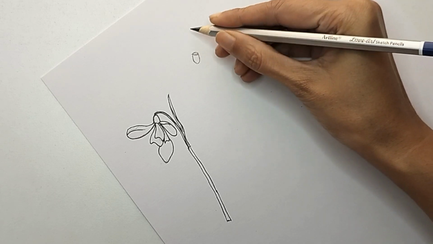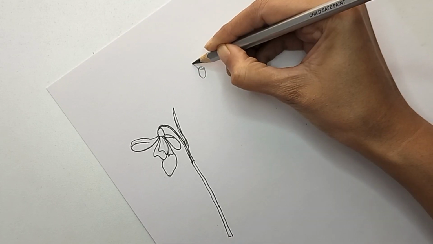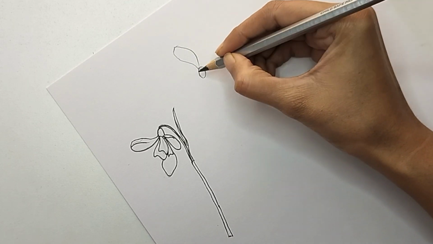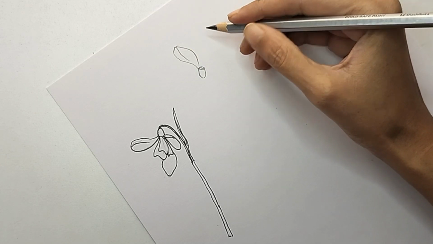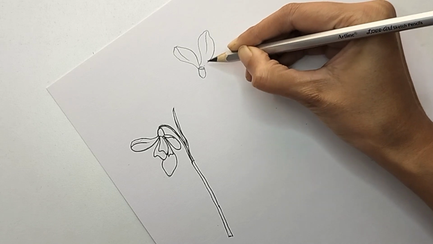Now let's move to the next perspective. So in this one I'm creating an oval shape for the upward direction. So this flower is more facing towards the sky. So let's create the outer petal first. So I have created one tilted towards the left side, and then you can create one.